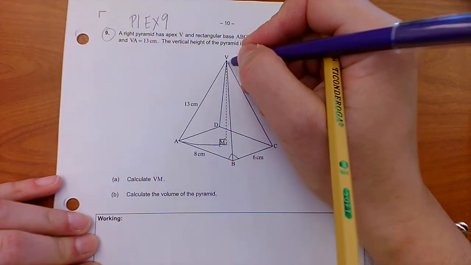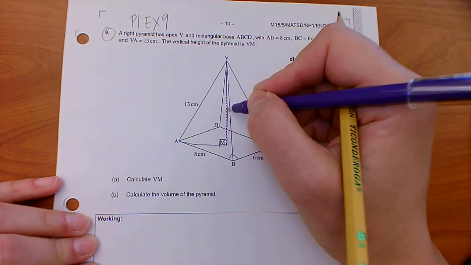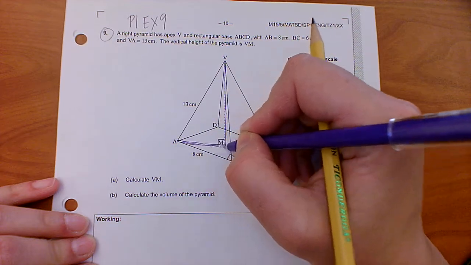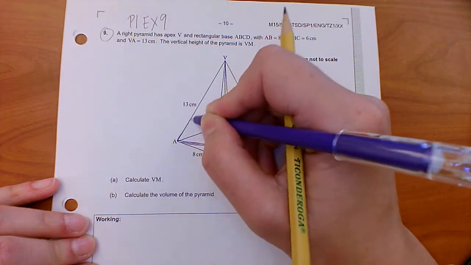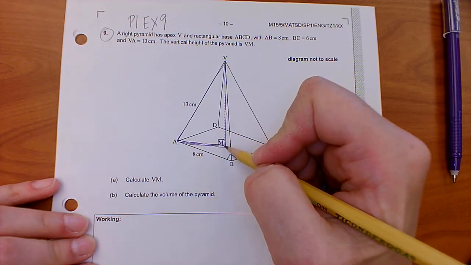All right, so we need to find the distance between V and M here. In order to find this distance, we're going to have to find the distance between A and M and use this triangle. Now, the distance between A and M isn't given.